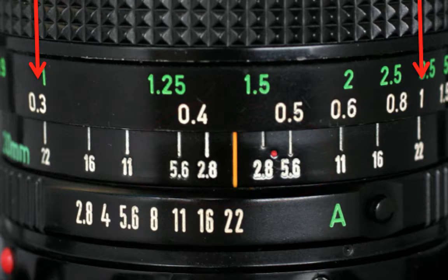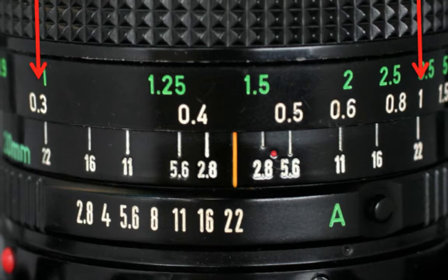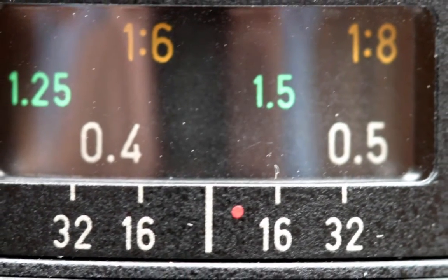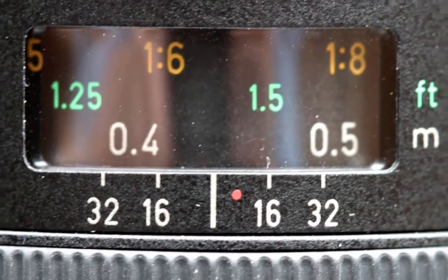Depth of field scales are very easy to use and very handy. This scale is also a very large scale because it is a wide angle lens, or a 20mm focal length lens. Remember, wide angle or short focal length lenses have a greater depth of field.